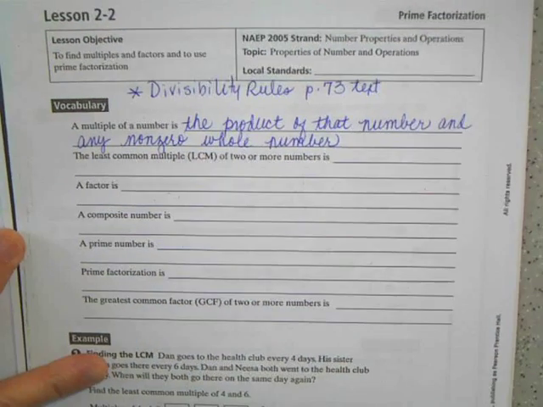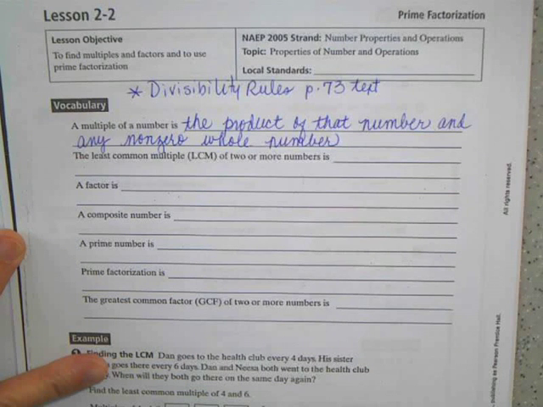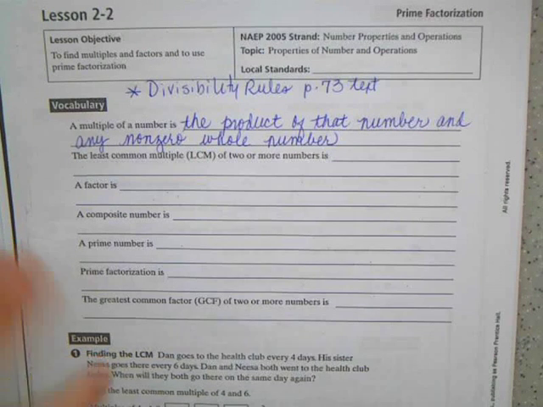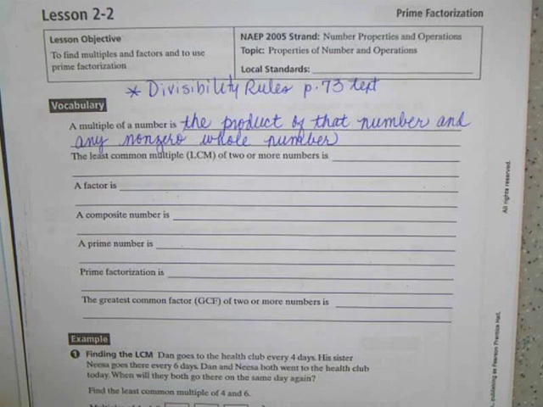Okay, so for example, if I wanted multiples of 5, 5 times 1 is 5, 5 times 2 is 10, 5 times 3 is 15, and so on. So the multiples of 5 would be 5, 10, 15, and so on.